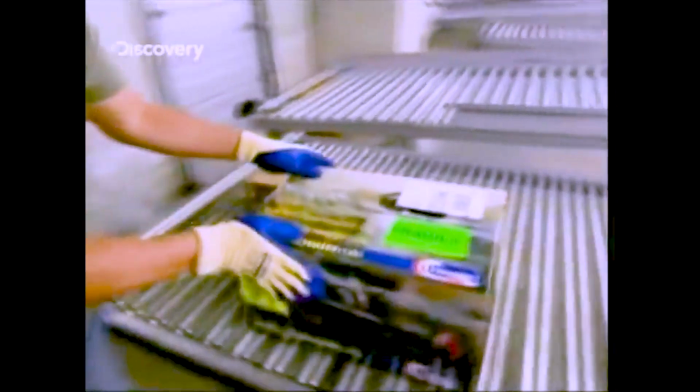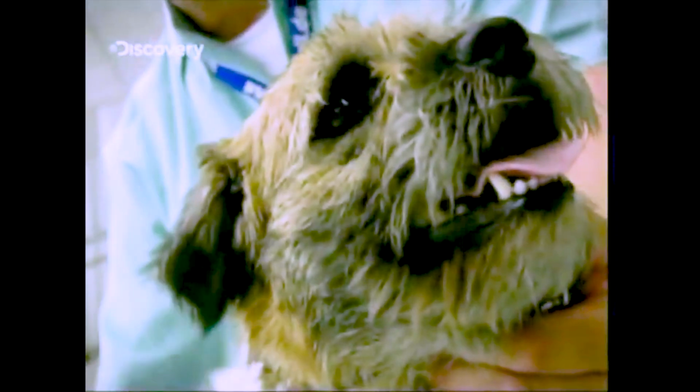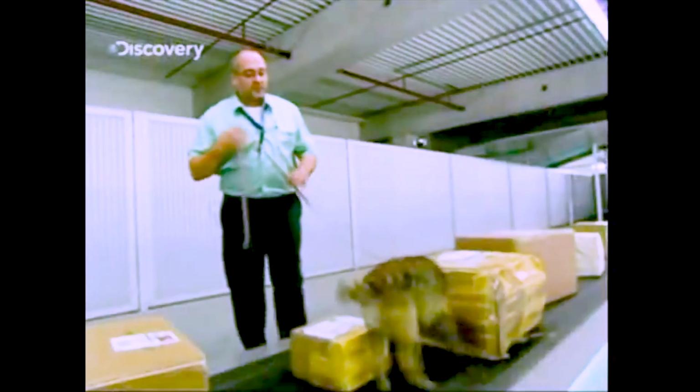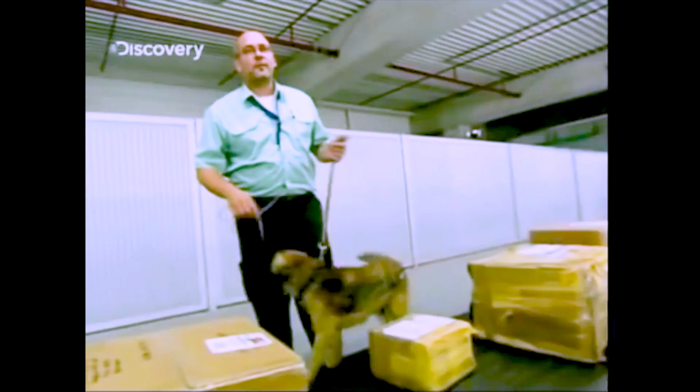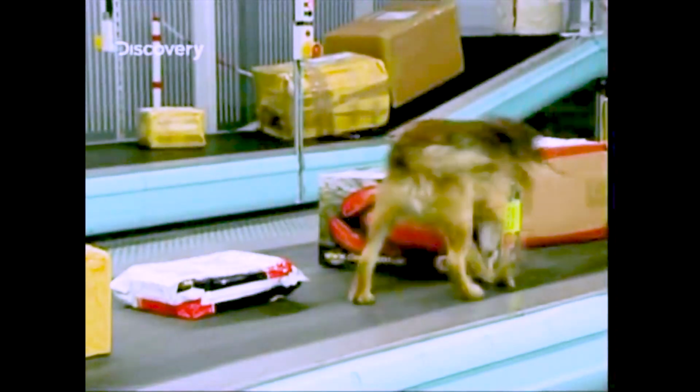Once unloaded, they arrive in the customs hall. It's here that they encounter Franz Josef and Rudy, a customs team half man, half beast. The relationship between the dog and his handler is very close. You make up one entity, the dog and handler. It feels great when you have such a loyal partner. Rudy smells something fishy, but he lets it pass, and the lobsters are free to carry on their journey.